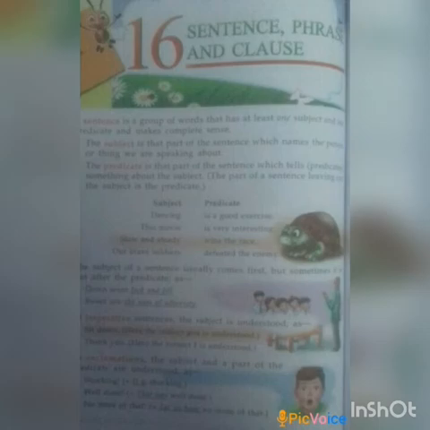In an imperative sentence, the subject is understood, as in "Sit down." Here, the subject "you" is understood. "Thank you." Here, the subject "I" is understood. In exclamations, the subject and a part of the predicate are understood, as in "Shocking!" It is shocking. "Well done!" That was well done. "No more of that!" Let us have no more of that.